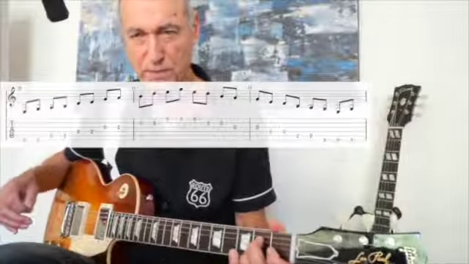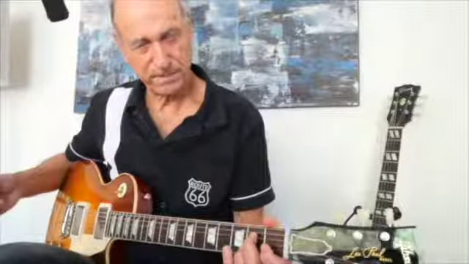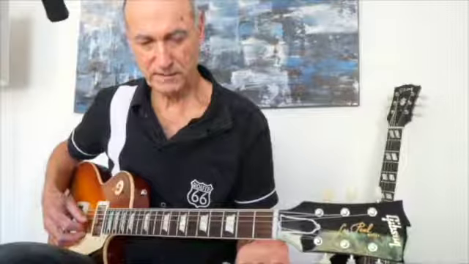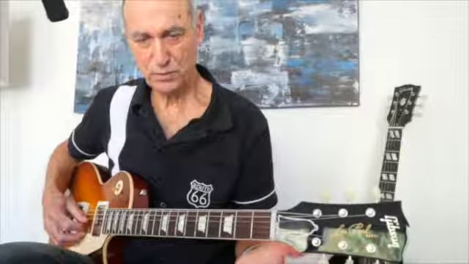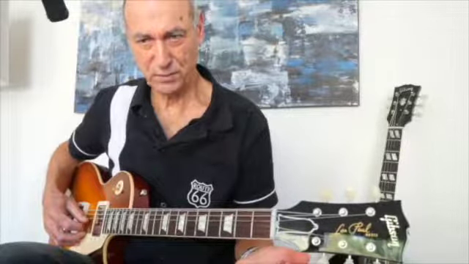So we're just going to play through the melody, or just a few melodic ideas, and you'll notice that I'm accentuating the D chord. We're going to play G, E minor, C, D. See what I do to highlight the D chord.